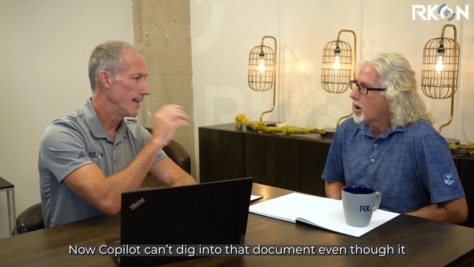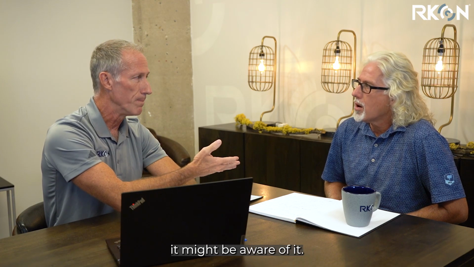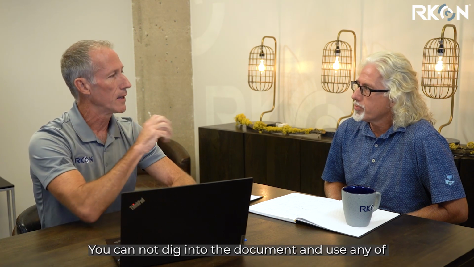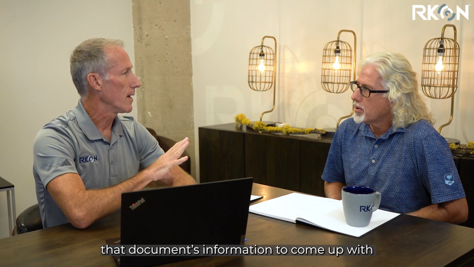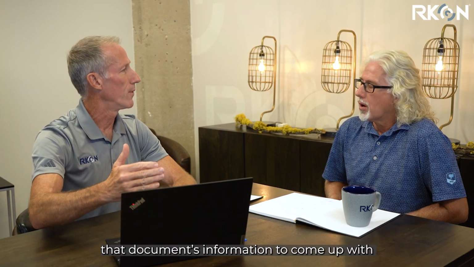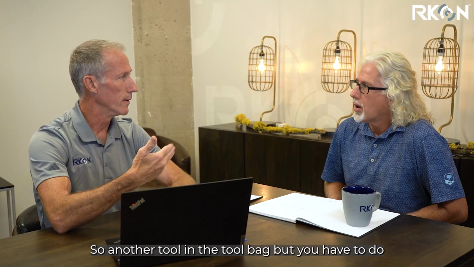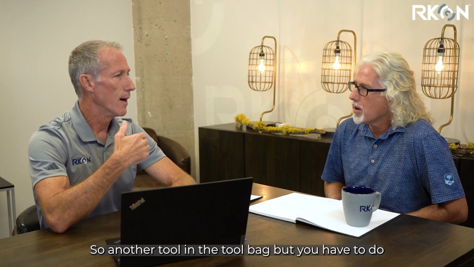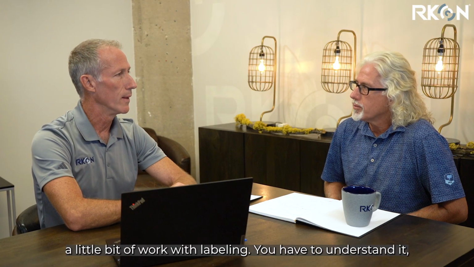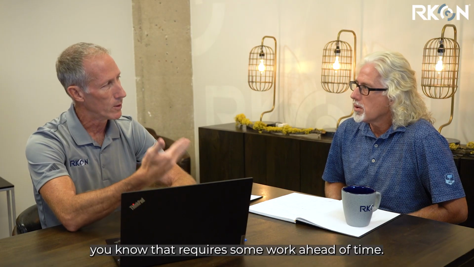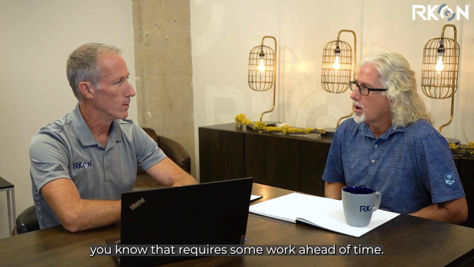Now Copilot can't dig into that document, even though it might be aware of it. You cannot dig into the document and use any of that document's information to come up with the results of a prompt. So another tool in the tool bag, but you have to do a little bit of work with labeling, have to understand it. That requires some work ahead of time.